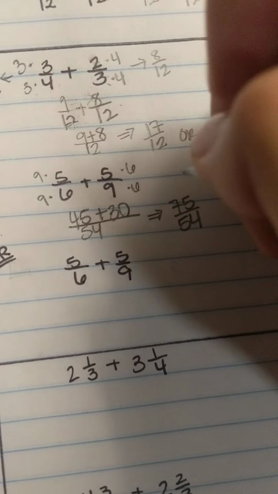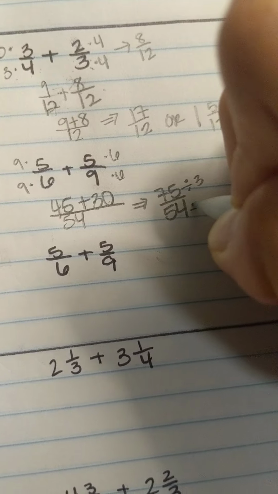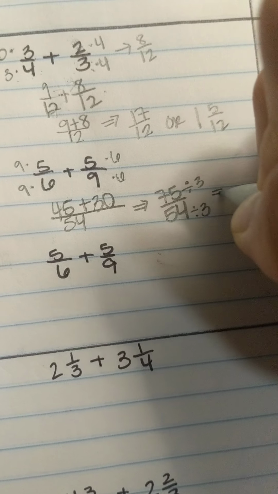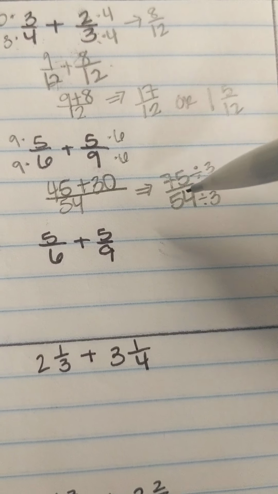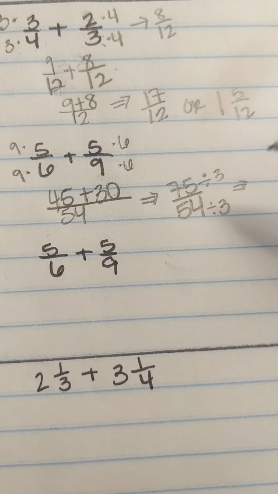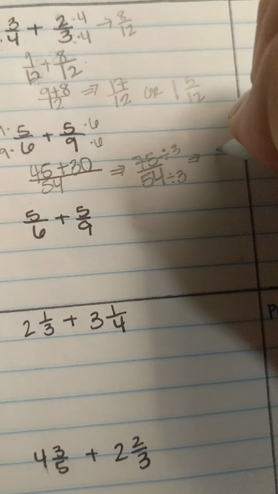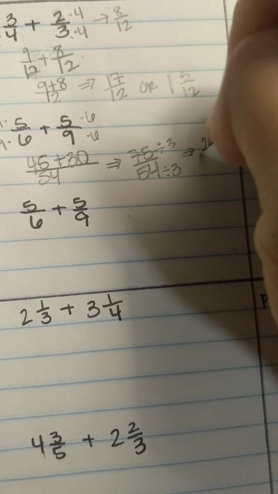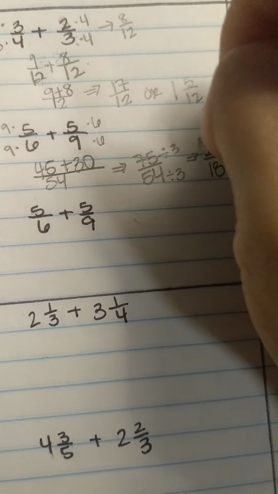Do you think I could reduce it? Of course I can. I can reduce it by 3. If you're not sure, you might have to go through the list: does 2 go into both? No. Does 3 go into both? Let me think about it. Oh, it does. So this becomes 25 over 18.